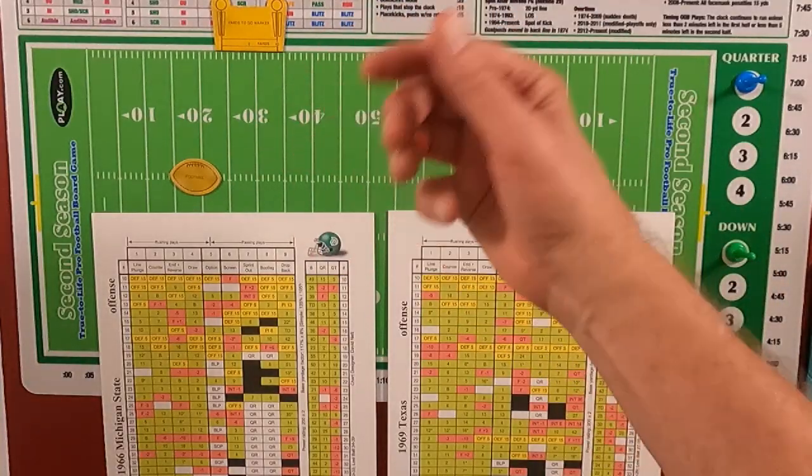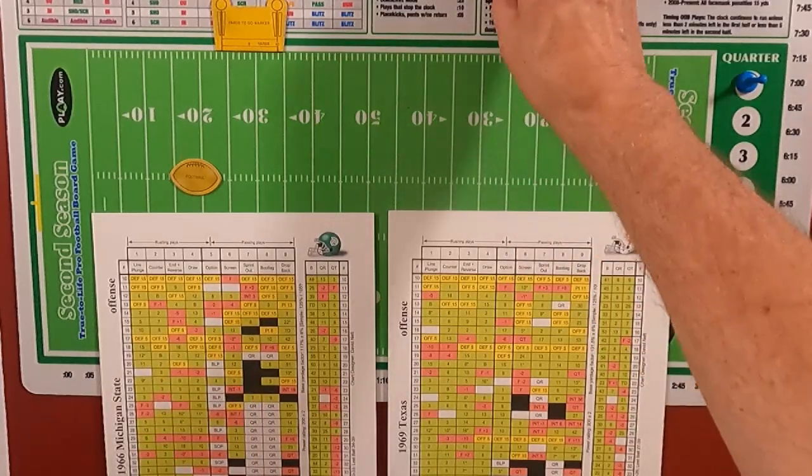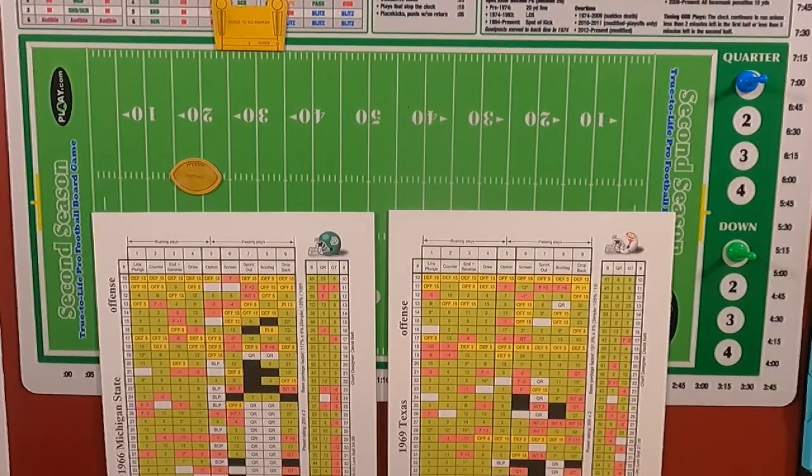Let's go ahead and roll to see who's going to receive. And it is a 3, 1, 2, 3. Michigan State will receive in the first half. All right, I'm going to make a note. Michigan State receives. Okay, I'll print out the playbook and be right back. All right, here we go.